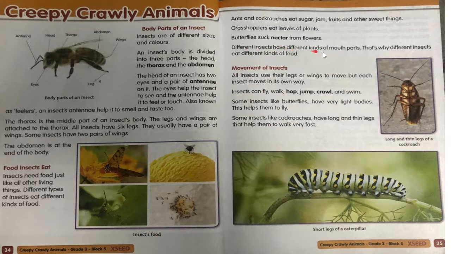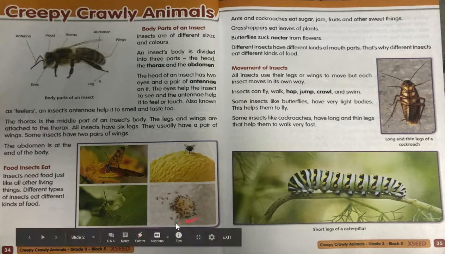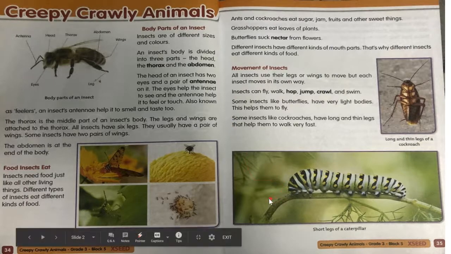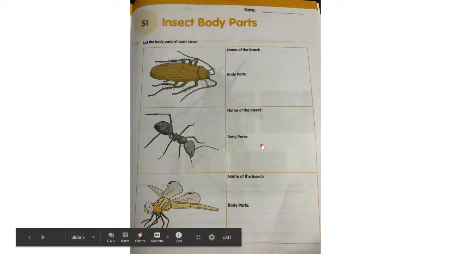Different insects have different kinds of mouth parts. That's why different insects eat different kinds of food. We have got an answer on why different insects eat different kinds of food. Here we end today's topic and tomorrow we will continue this chapter. In the meantime, I want you to get your workbook and let's discuss the questions that we have there.